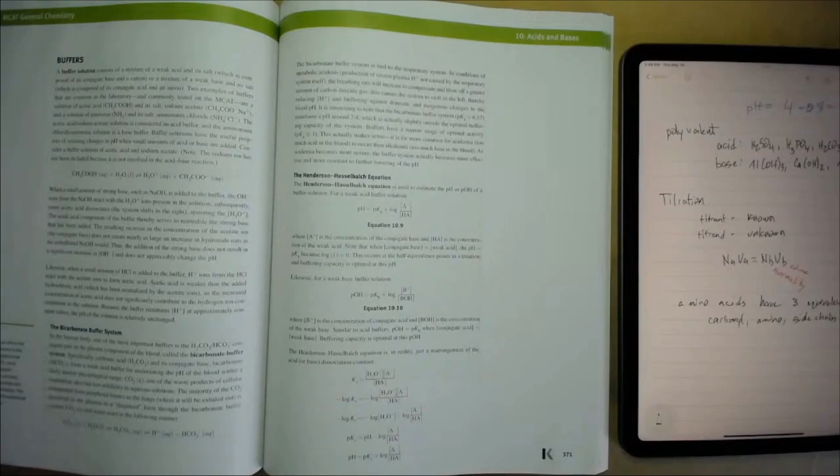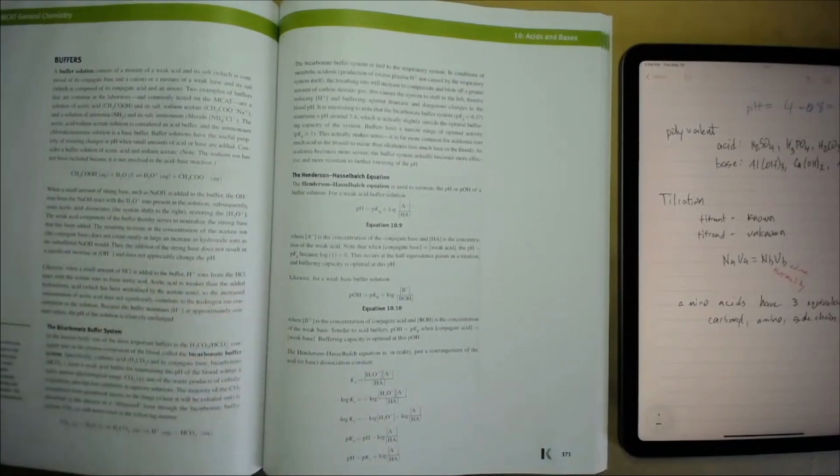The acetic acid sodium acetate solution is considered an acid buffer, and the ammonium chloride ammonia solution is a base buffer. Buffer solutions have the useful property of resisting changes in pH when small amounts of acid or base are added. Consider a buffer solution of acetic acid and sodium acetate. Note the sodium ion has not been included because it is not involved in the acid-base reaction. So you have acetic acid and H2O make hydronium ions and acetate ions.